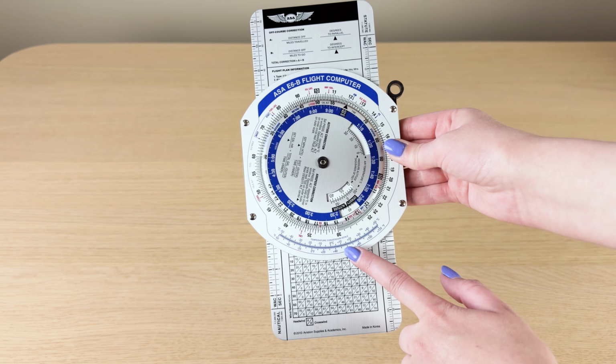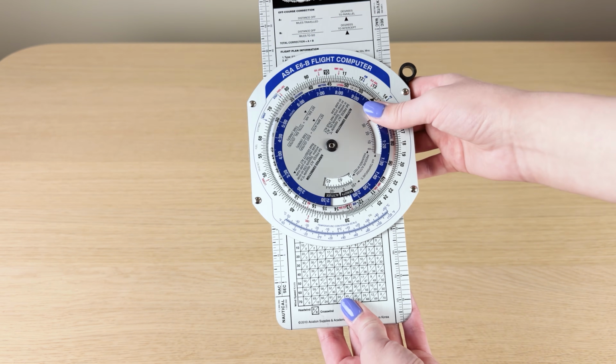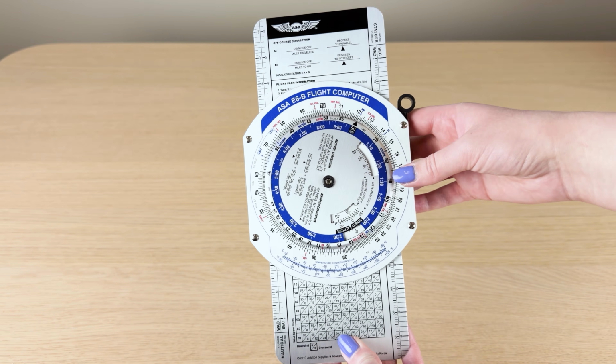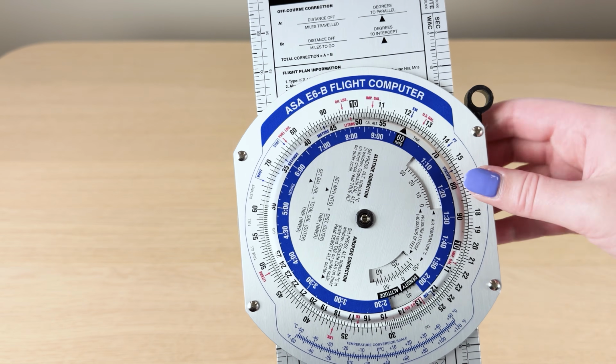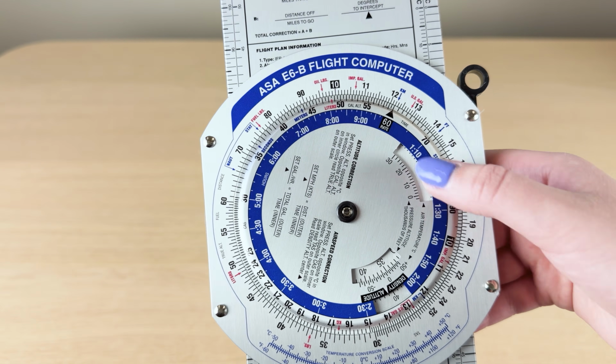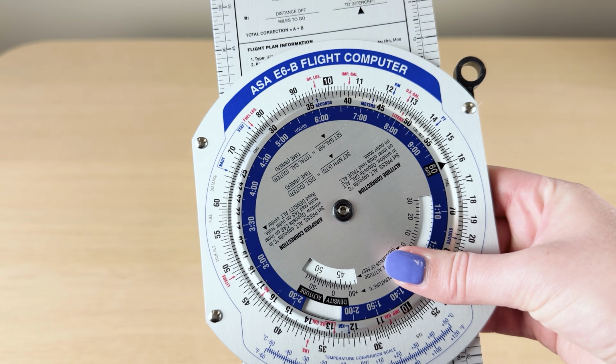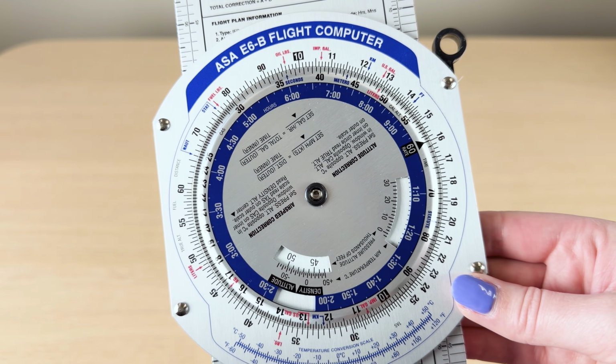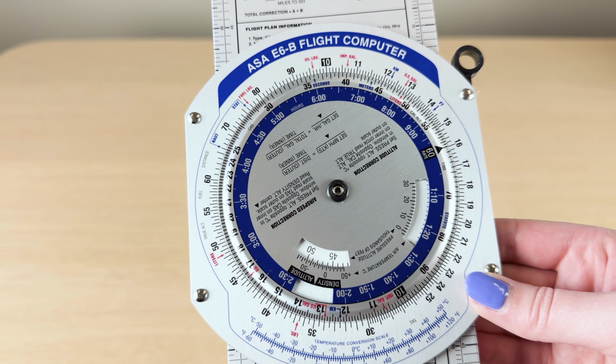Let's look at the main parts of the circular side. The outer ring stays fixed in place, the inner wheel rotates, and the most important reference point is the number 60, called the rate arrow. This represents 60 minutes, or 1 hour. When you align a value with 60, you are setting a rate, like miles per hour or gallons per hour.